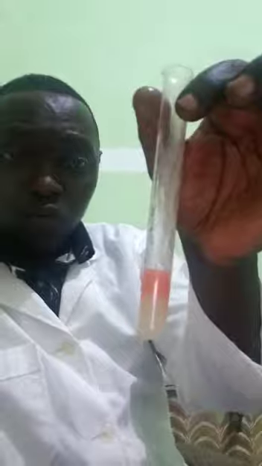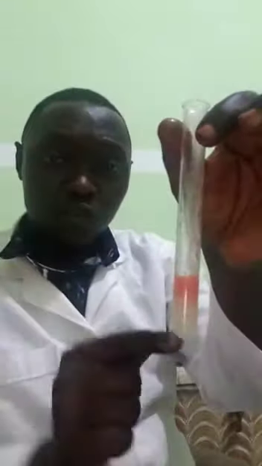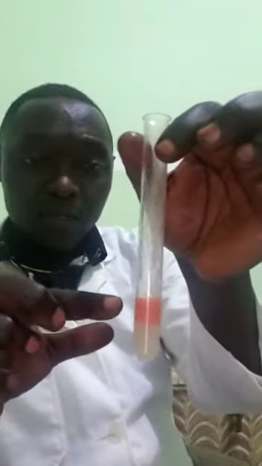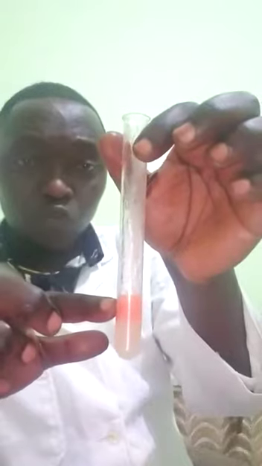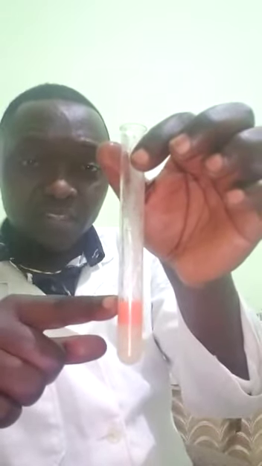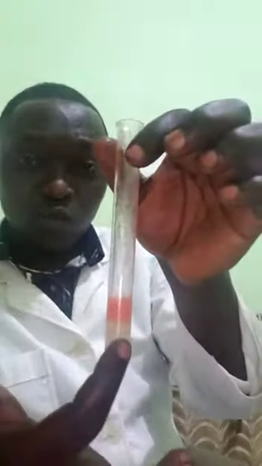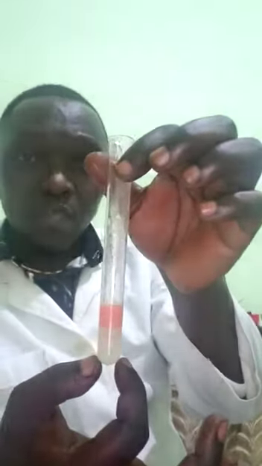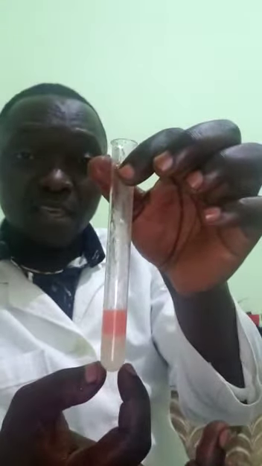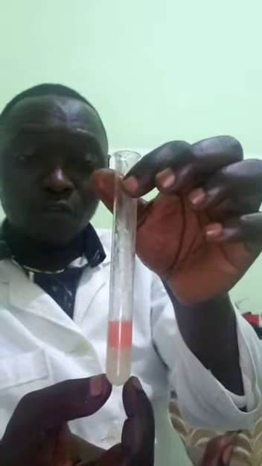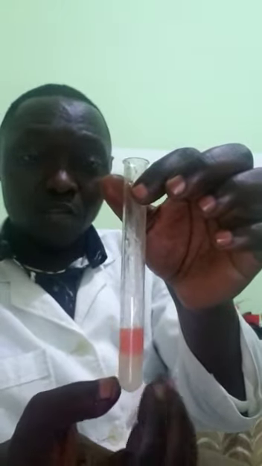As you can see, once you observe it, you notice that the top part of the solution becomes red stained and the water layer below is clear. That indicates the presence of lipids in the food sample.